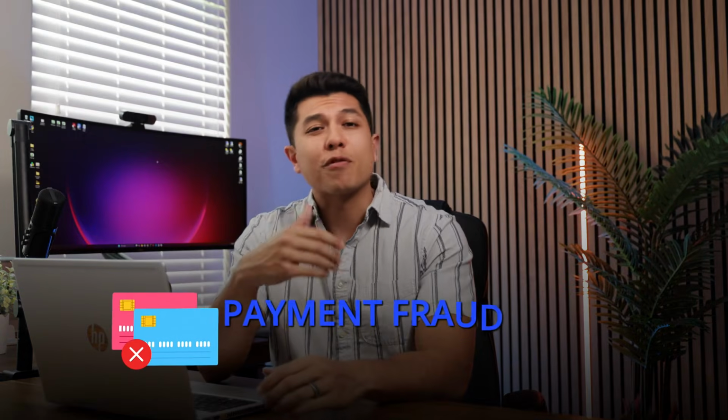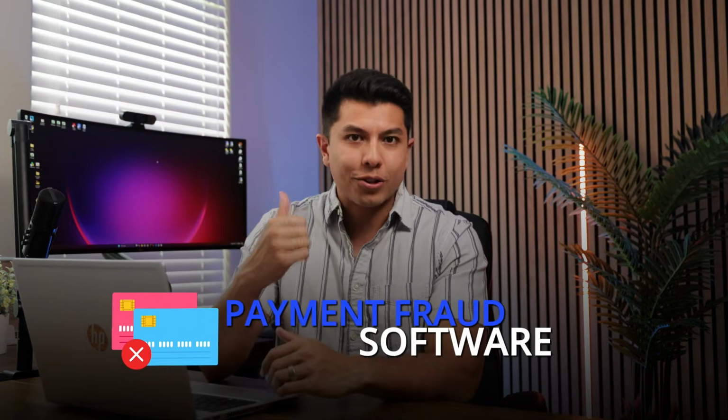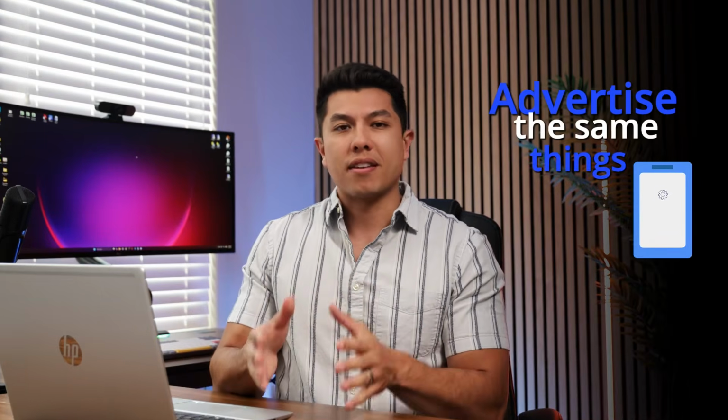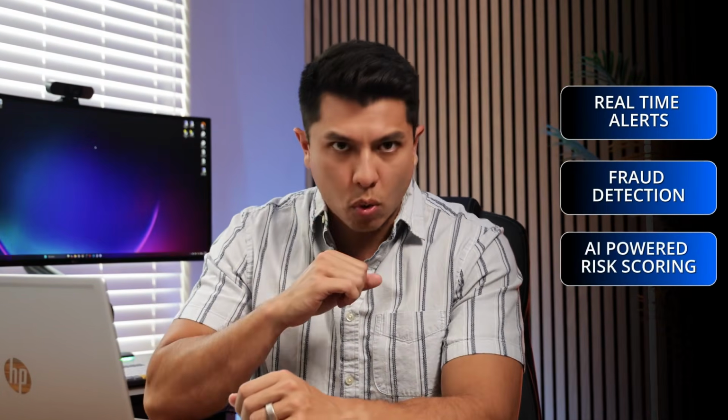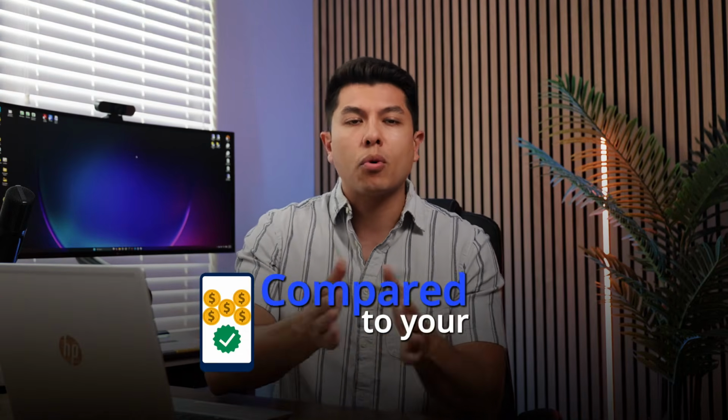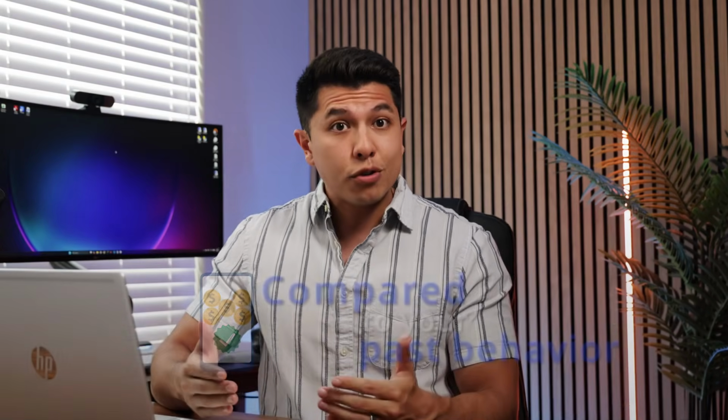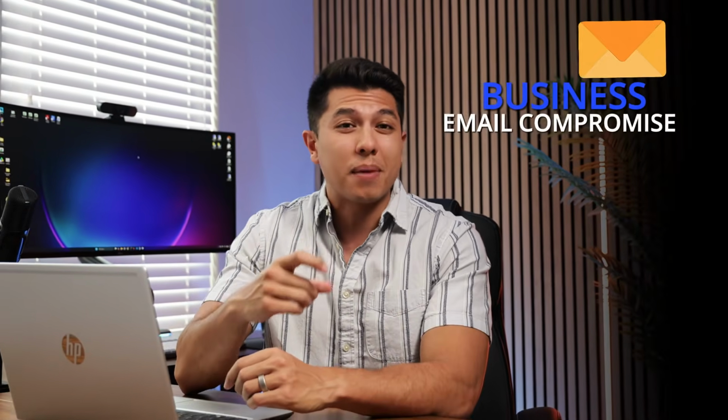If you've looked at payment fraud software in the last year, you've probably noticed something. A lot of these tools advertise the same things: real-time alerts, fraud detection, AI-powered risk scoring. Sounds familiar across the board. Most of them are checking whether a payment looks normal compared to your past behavior. That's useful. It's also not the thing that actually stops business email compromise.